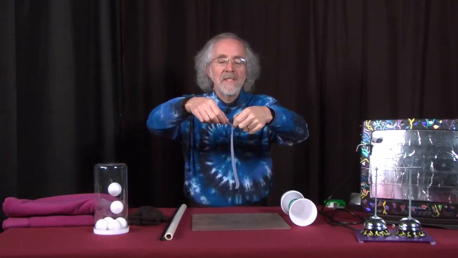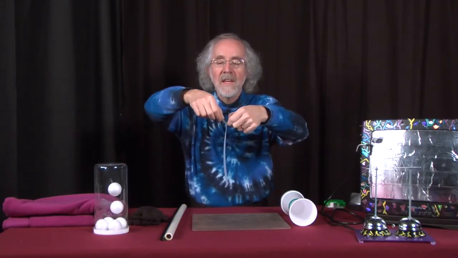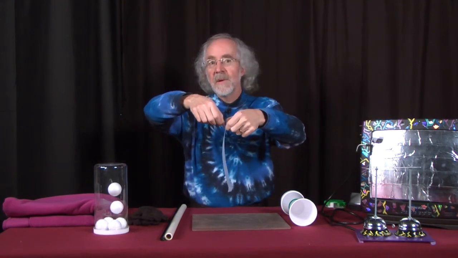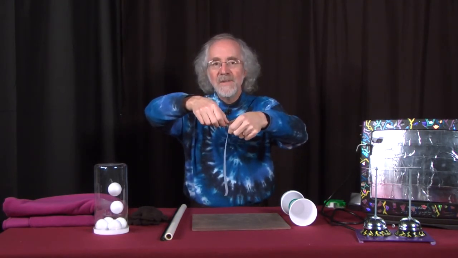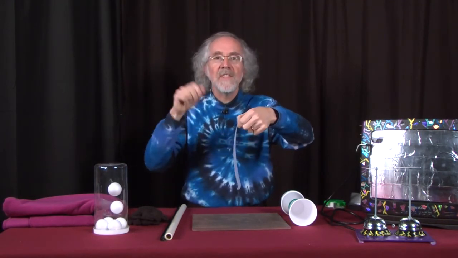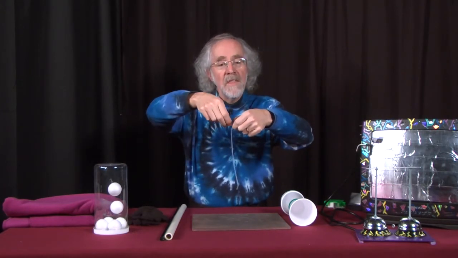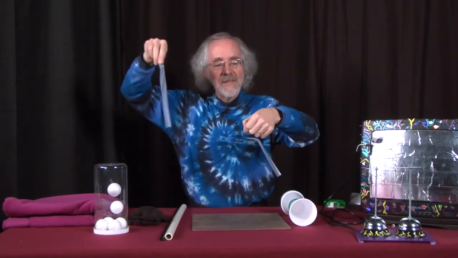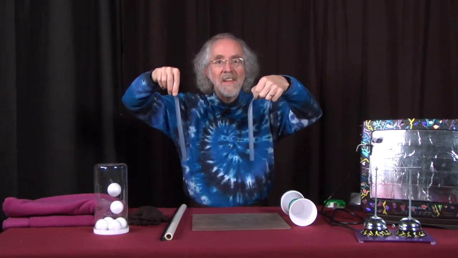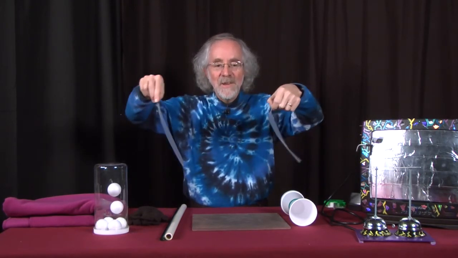Now when I pull the two pieces of tape apart, here's what happens. The sticky side ends up positive. And it's doing that by pulling charges off the other piece of tape. So this piece is positively charged. This piece over here is negatively charged. And so the two pieces of tape are attractive. They're pulled toward each other.